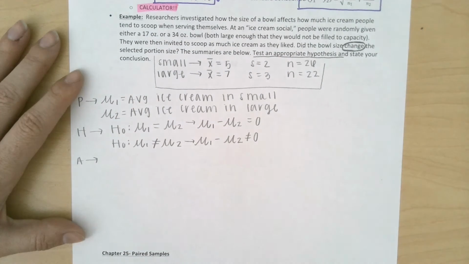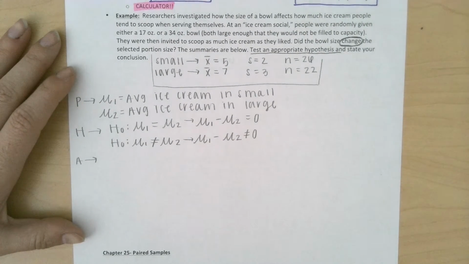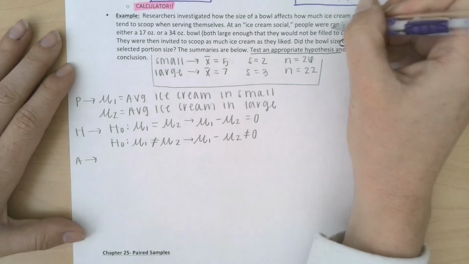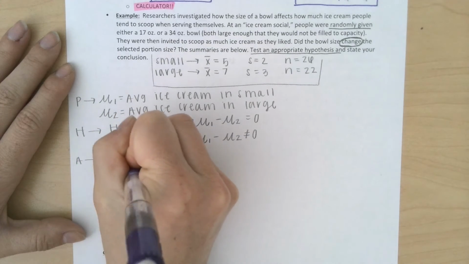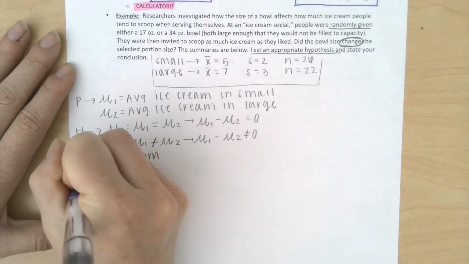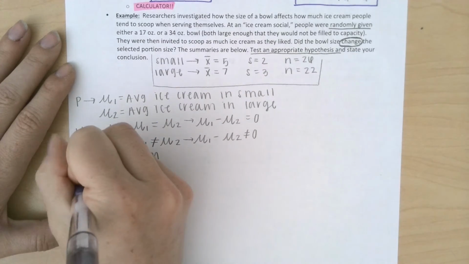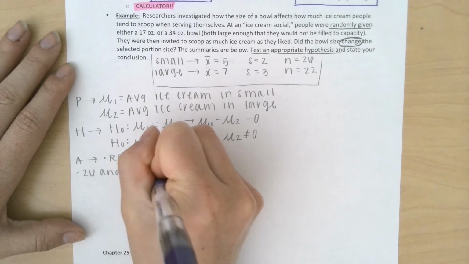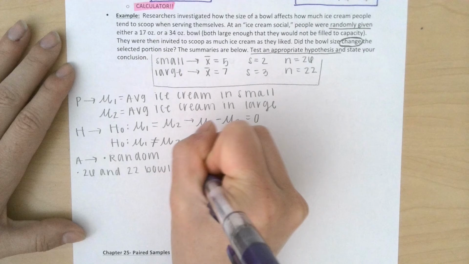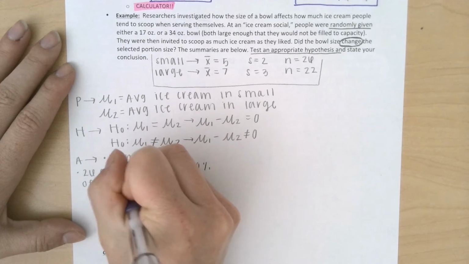Next up I'm checking my assumptions. Same assumptions as always for means or for averages. So it should be random here. Looks like they were randomly given the bowls, so randomness is met. Looking for less than 10%. I definitely think that 26 and 22 bowls is less than 10% of all bowls.